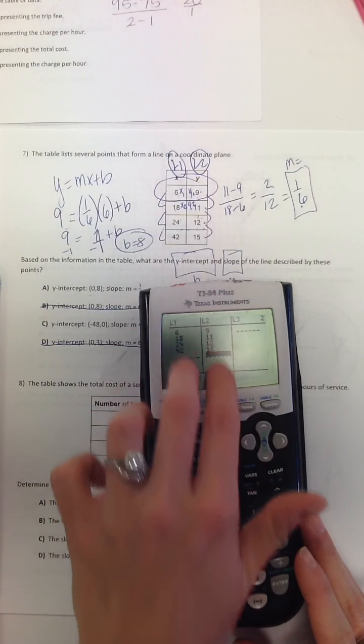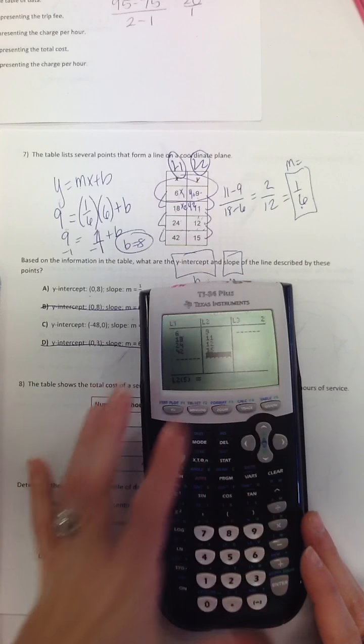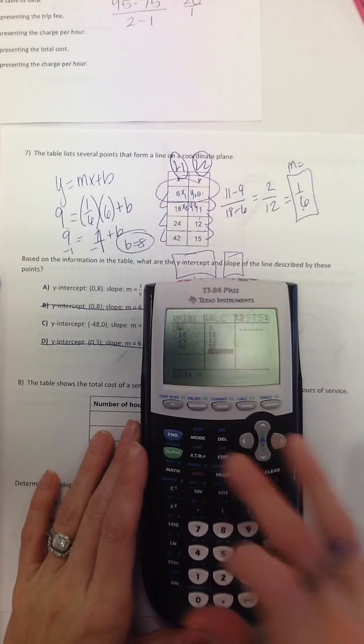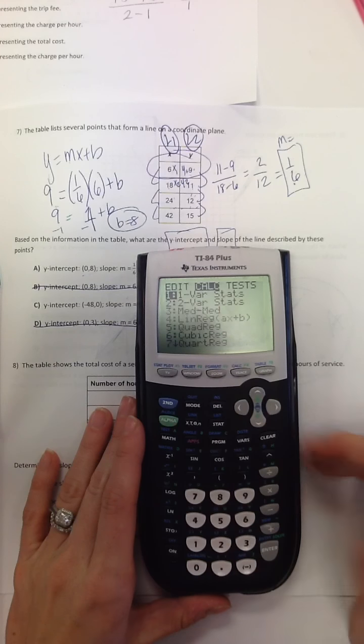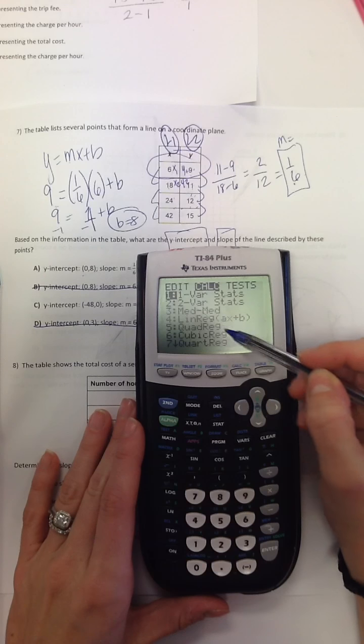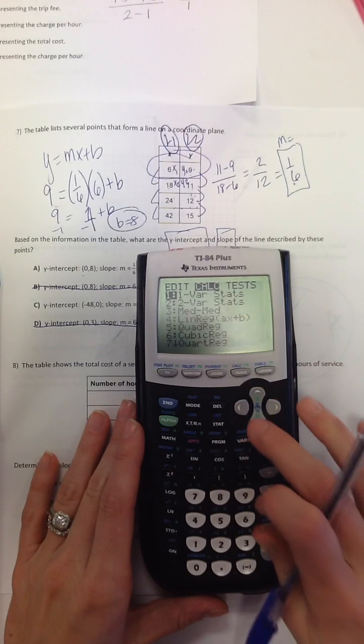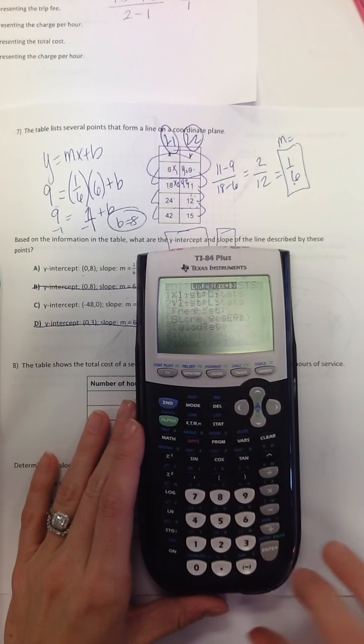Once you've got your X value and your Y value, it should look like your table. It should look really similar. So then go back to Stat, highlight over to Calc. And then on number 4, LinReg, it even looks like slope, doesn't it? So you can scroll on down to LinReg, hit enter.